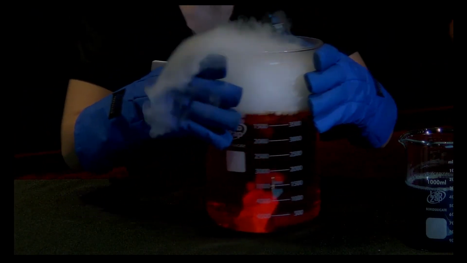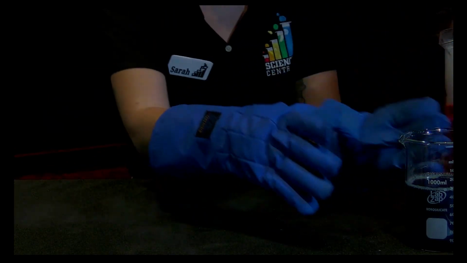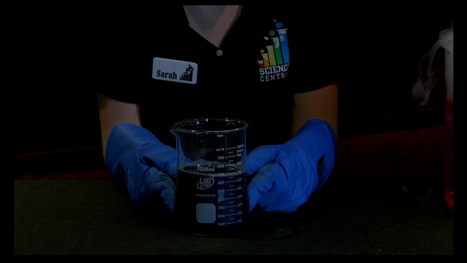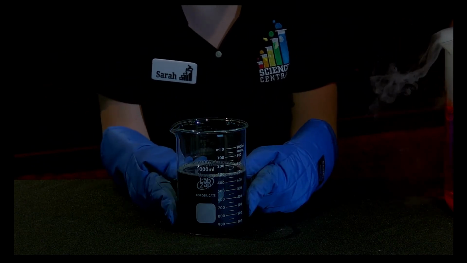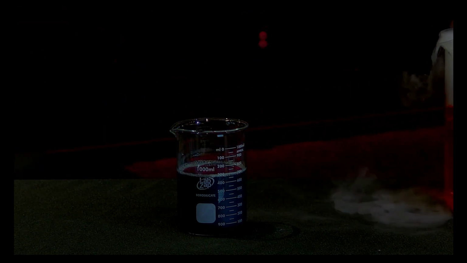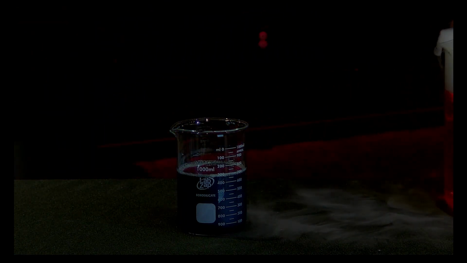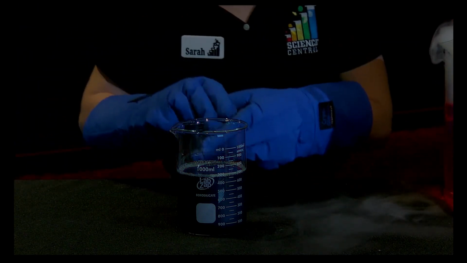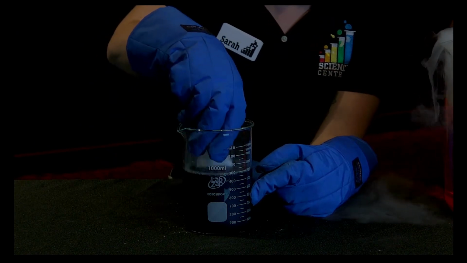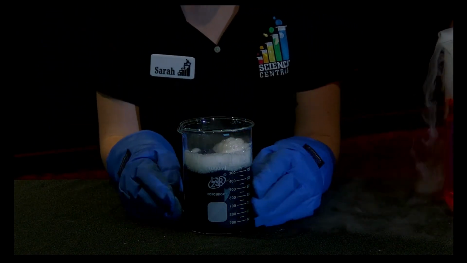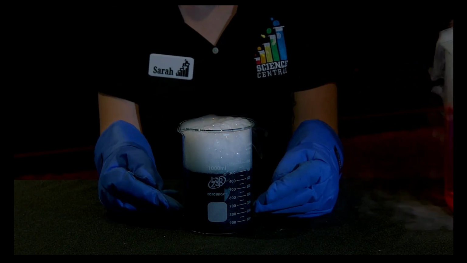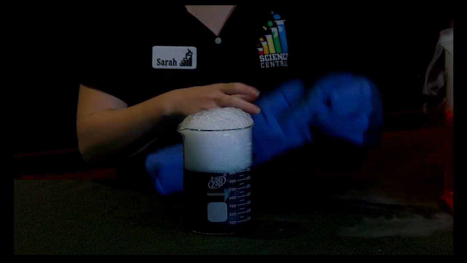All right, let's take a close look at another liquid. So this is also water, but it has one special ingredient. It has soap. So let me get another piece of dry ice. And we'll place this dry ice inside of our soapy water. So those dry ice bubbles are stirring up our soapy liquid, creating soap bubbles.